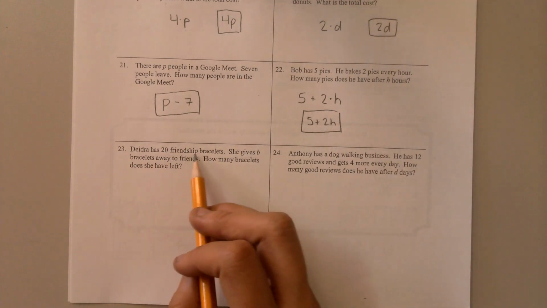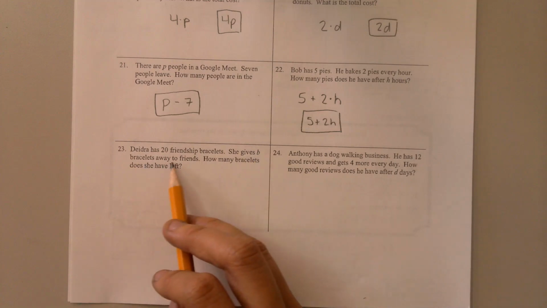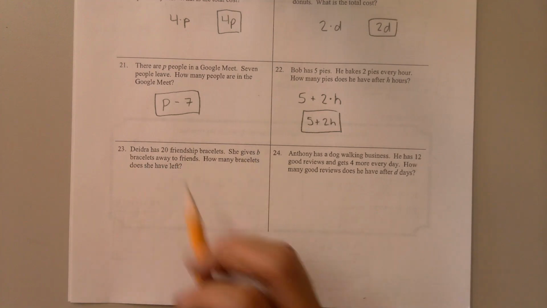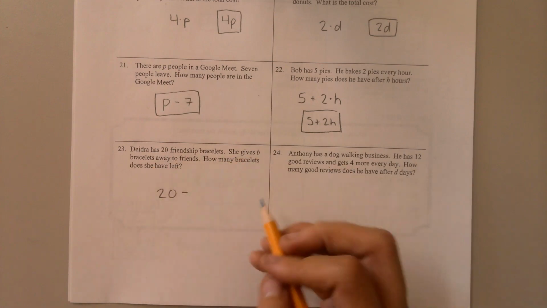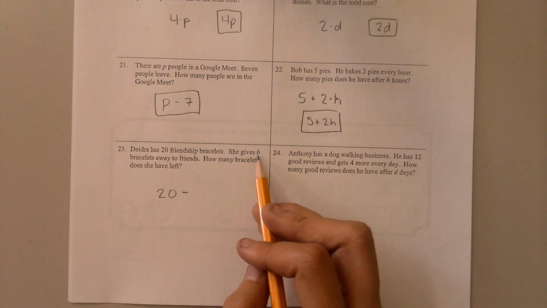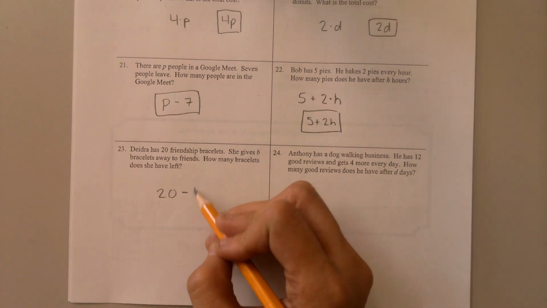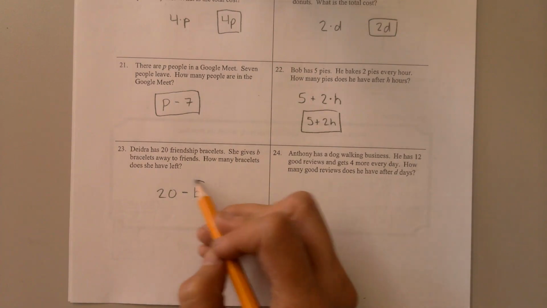Deirdre has 20 friendship bracelets. She gives B bracelets away to friends. How many bracelets does she have left? So she had 20, and she gave some away. So that's going to be a minus. And we don't know how many she gave away, but it says she gave away B. So whatever B is, it's going to be 20 minus B.